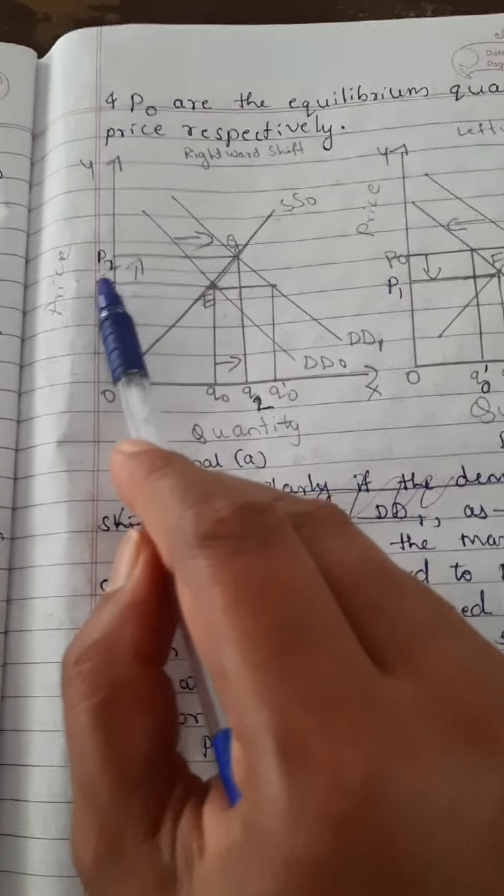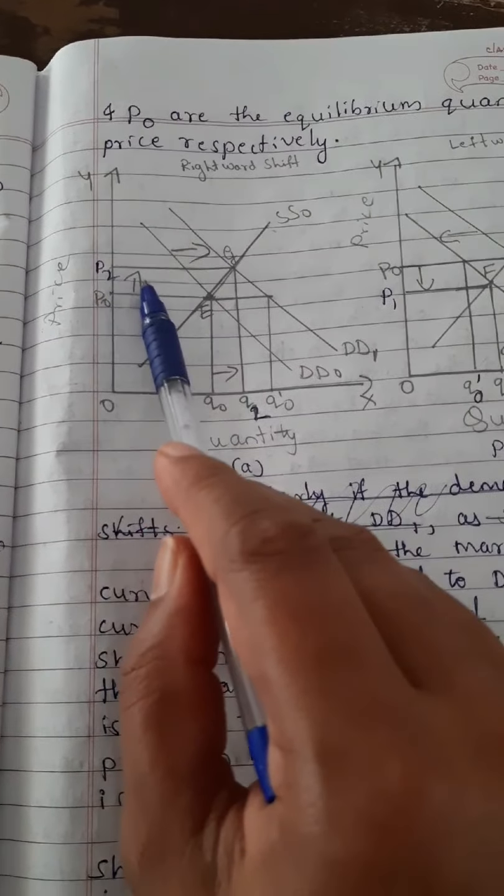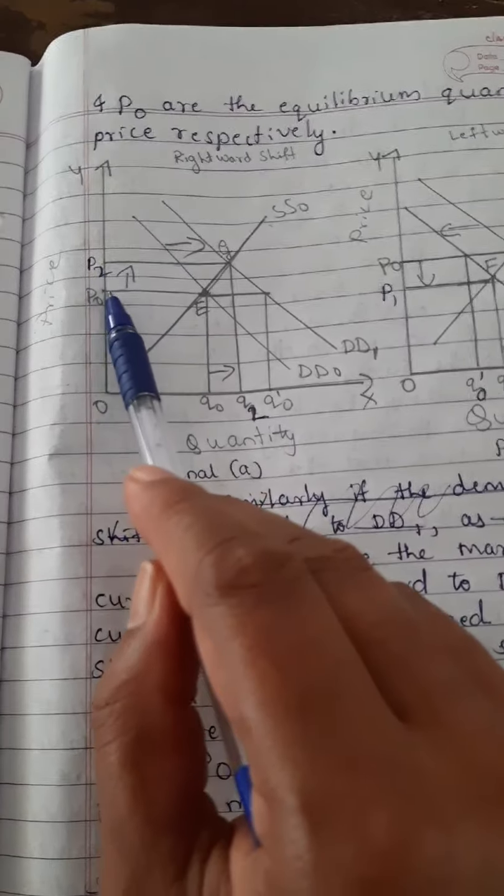Don't get confused here. Here P0 to P2, the price increases from 10 rupees to 15 rupees.